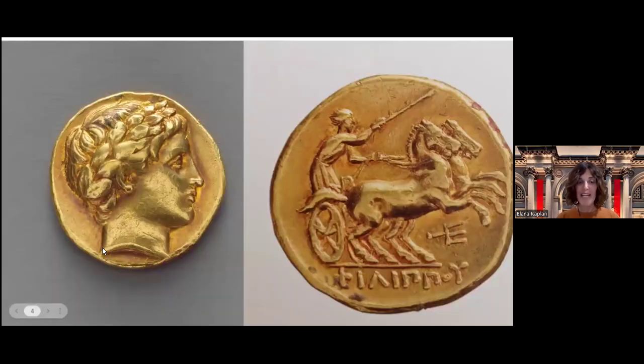We'll look at another image of Alexander the Great. This is actually a coin in the collection of the Metropolitan Museum of Art from around the time period when Alexander the Great died, about 323 BCE. This is in the collection of the Met, and you can see the face of Alexander the Great. This is actually a coin that was minted immediately after his death.